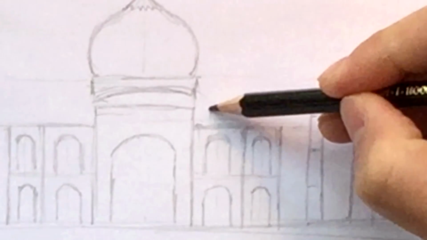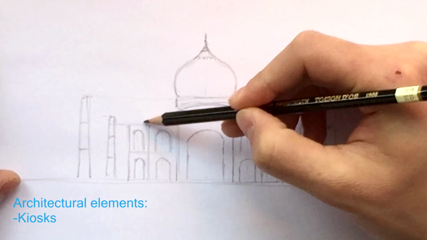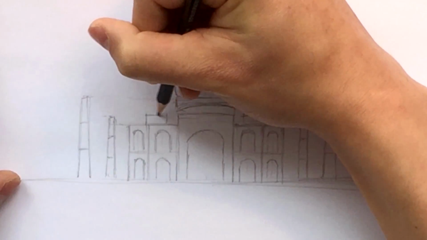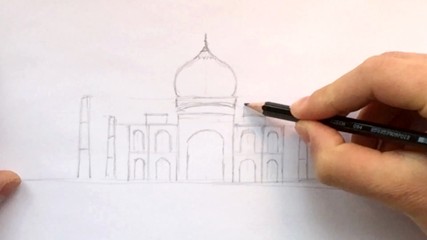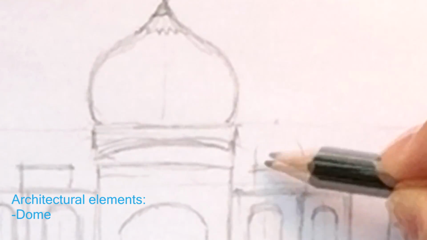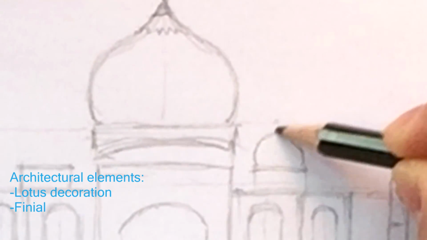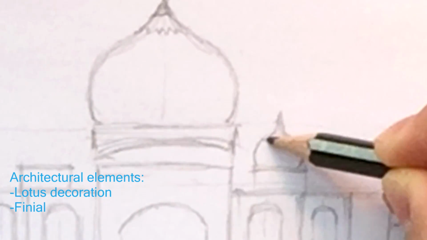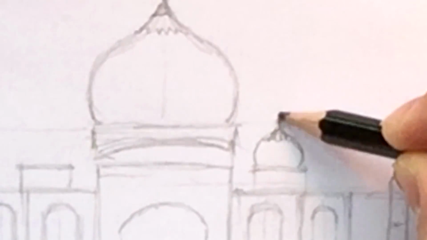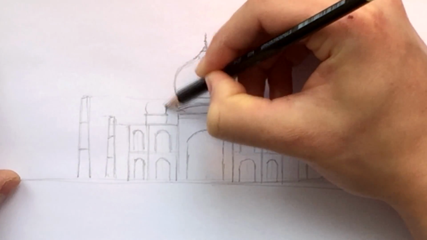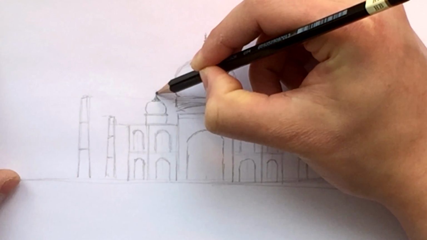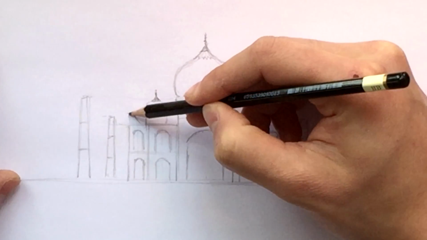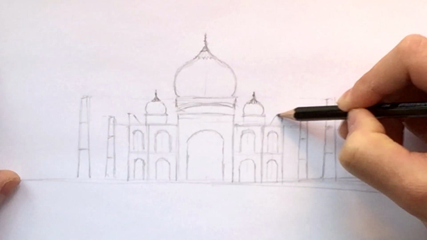And now let's draw some more details. We will add the two kiosks on top of the building, one on each side, and they will also be topped by a dome. Again with the same lotus decoration and a finial. Same for the other side. There's also that part which I don't know the name of, which also has a finial on top.